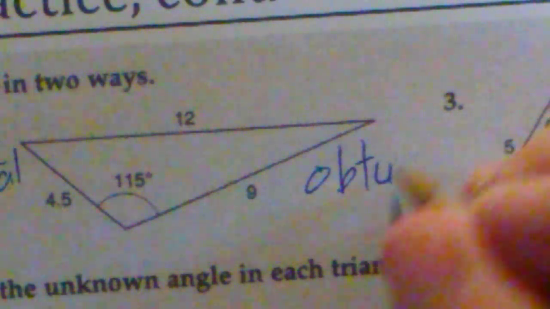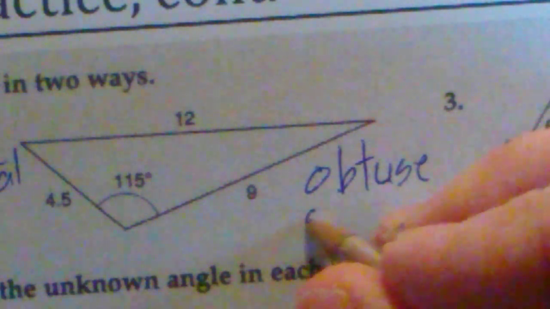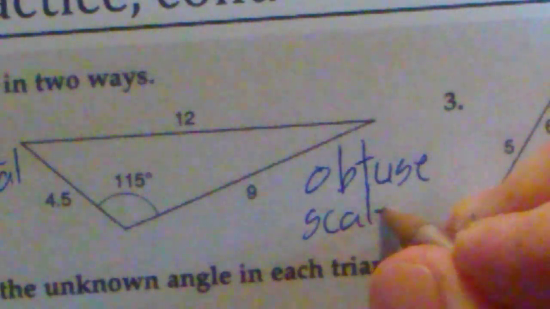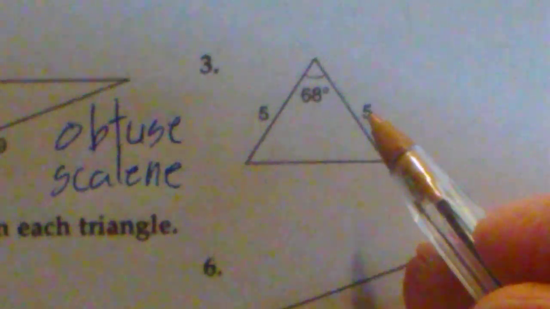Obtuse, scalene. I hope you tried all these before you watched me show you, because it's not going to do you much good unless you can do it on your own.